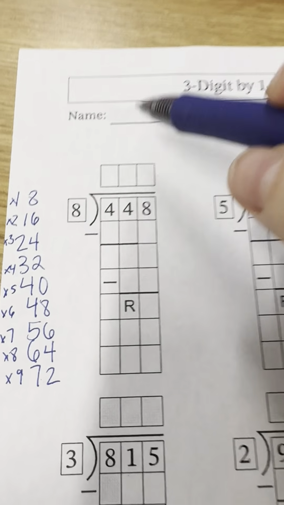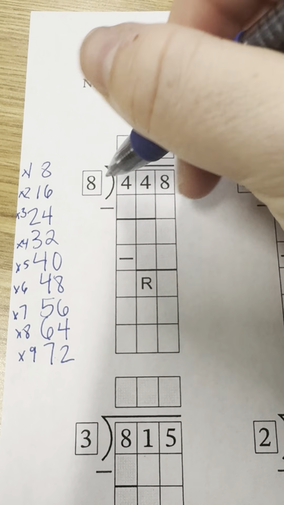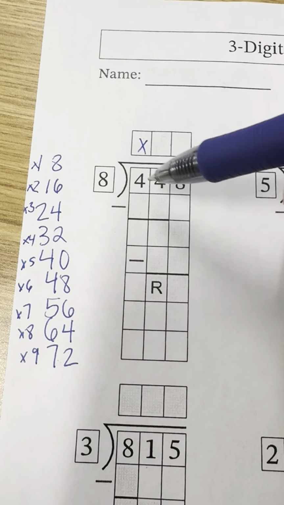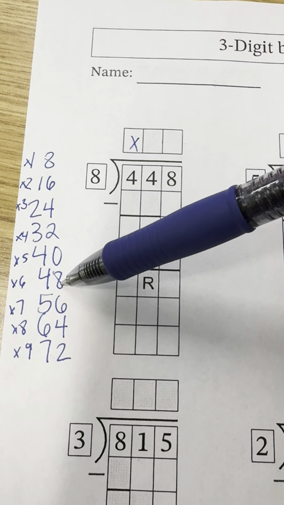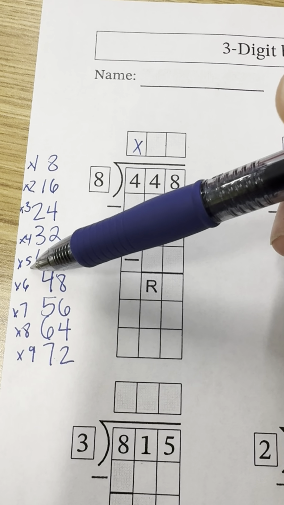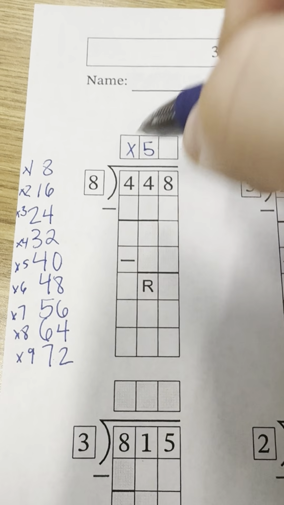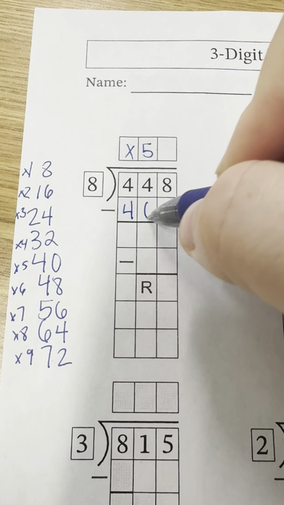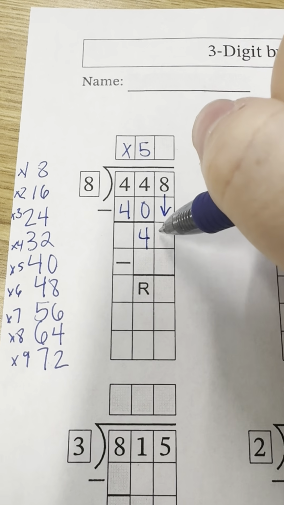Okay, so now I'm going to look. 8 cannot go into 4, so I'm going to put an X because 4 is less than 8. 8 can go into 44. I'm looking for 44. This is too much, which means the closest is 5 times, which would be 40. So 5 times, which is 40. Then we subtract. I get 4. I bring down my 8.